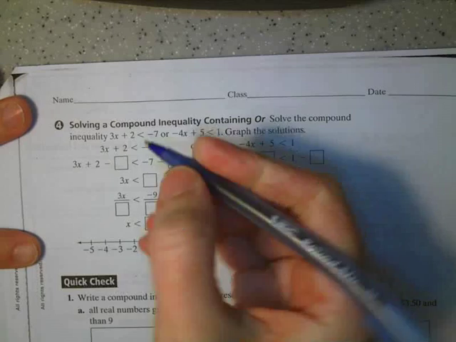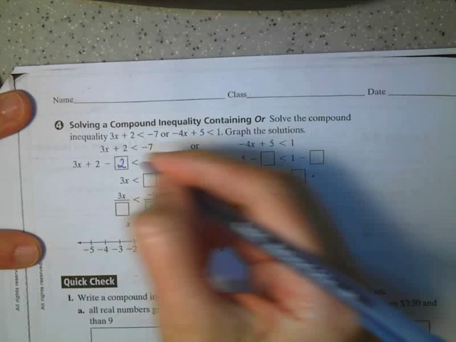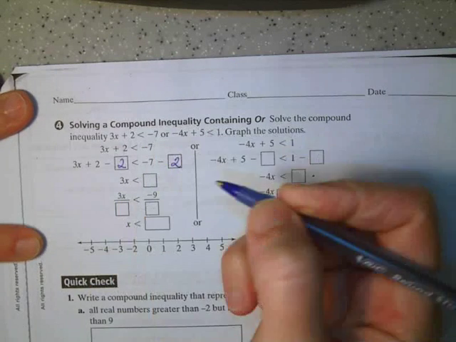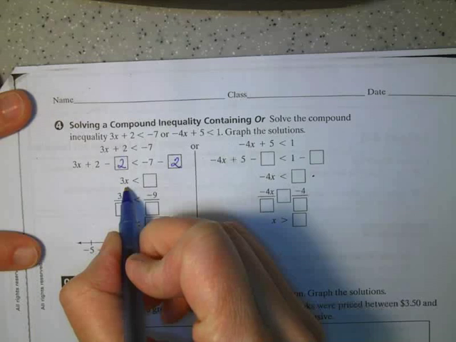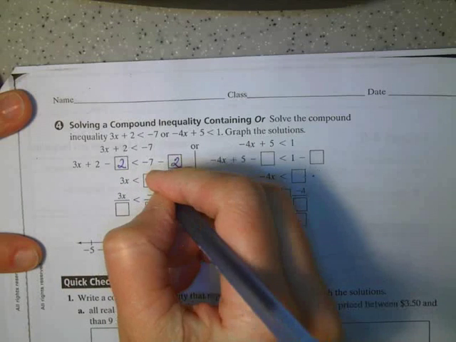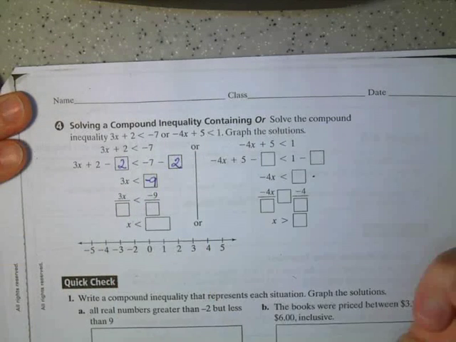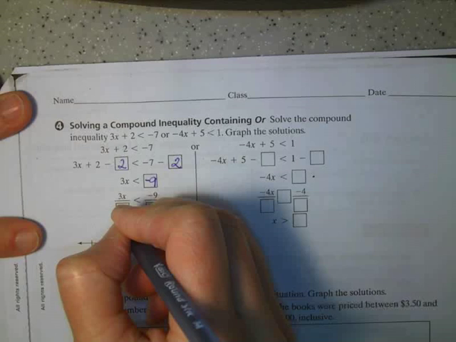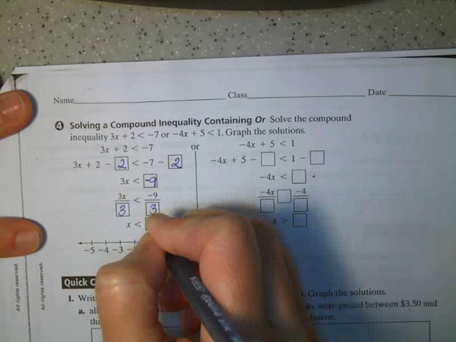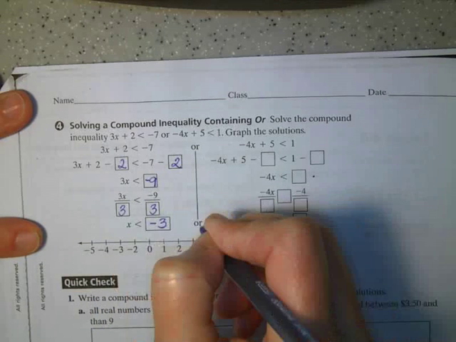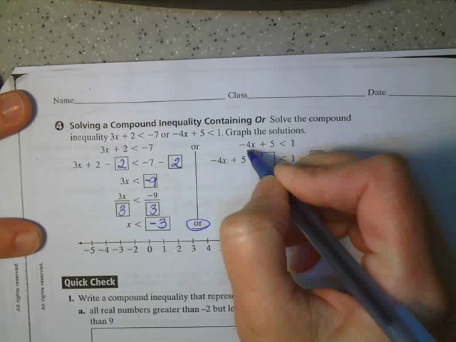Okay. So 3x plus 2 is less than negative 7. I'm going to subtract 2 from each side of my inequality. Then I end up with 3x is less than negative 9. Divide each side by 3. So x is less than negative 3.